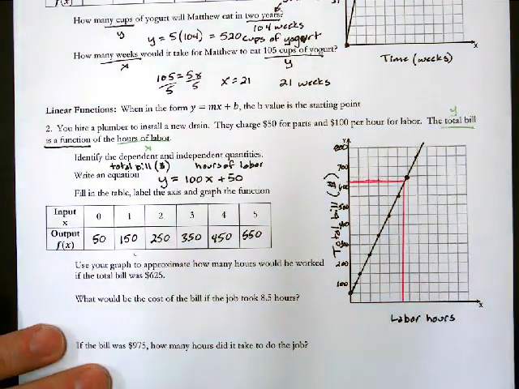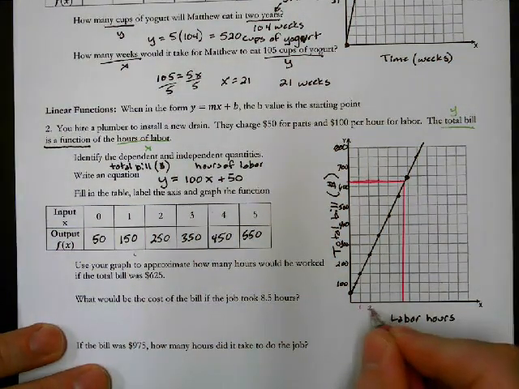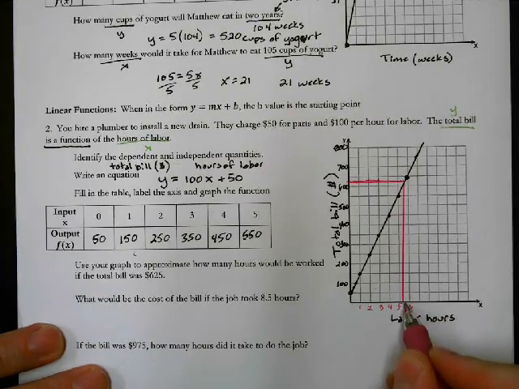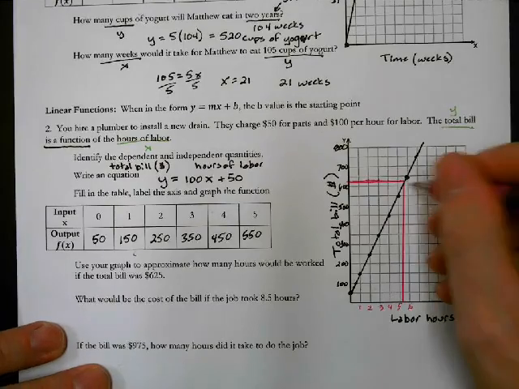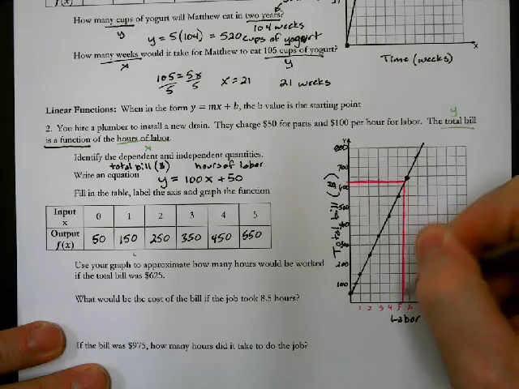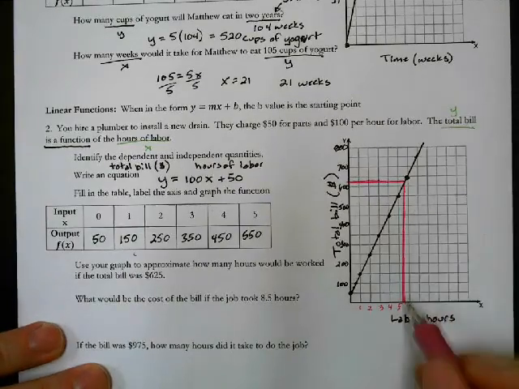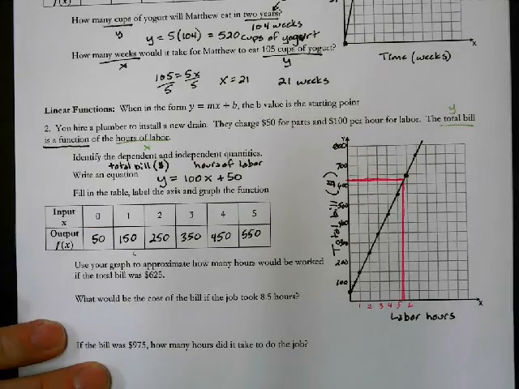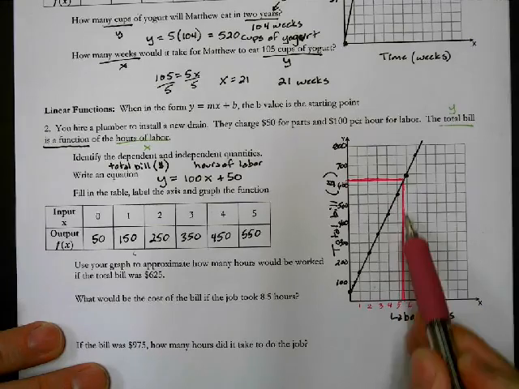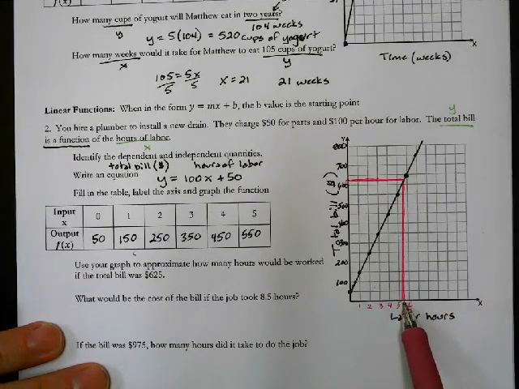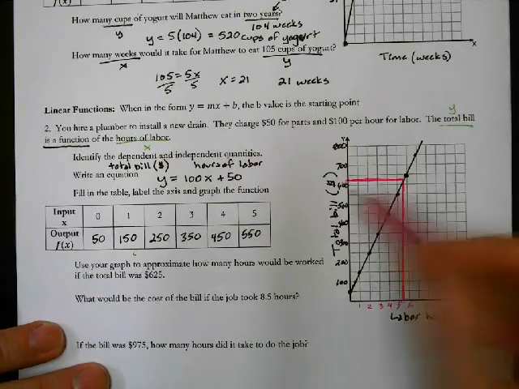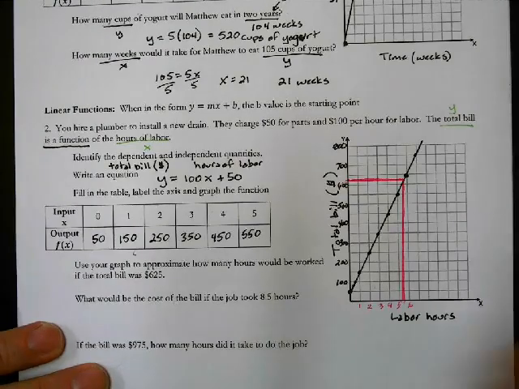So this is 1, 2, 3, 4, 5, 6. It looks like 5.5 hours. That's halfway in between these two, right? So if we follow our graph down, it looks like about 5.5 hours, just using the graph and estimating. So we can see over here, the y value was 625. And then if we go down to what the x value is, it looks like about 5.5 hours or so. So you can use your graph to predict answers. So we think it's approximately 5.5 hours.